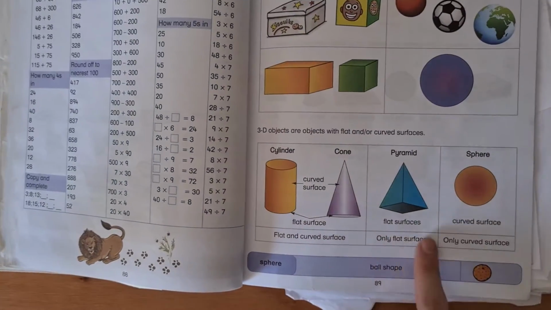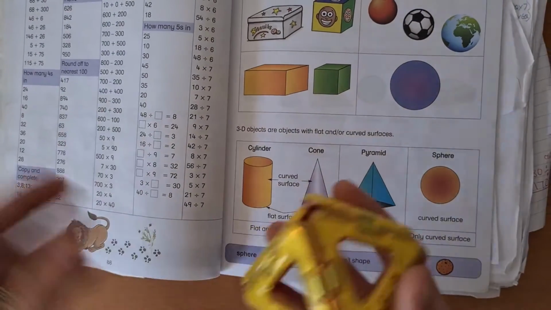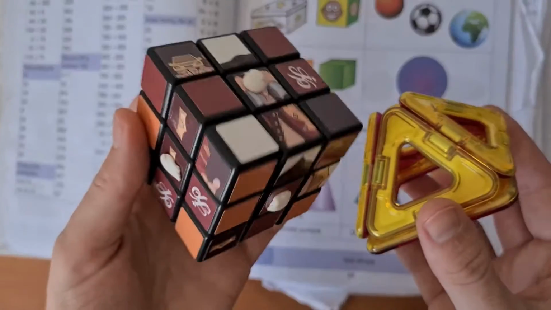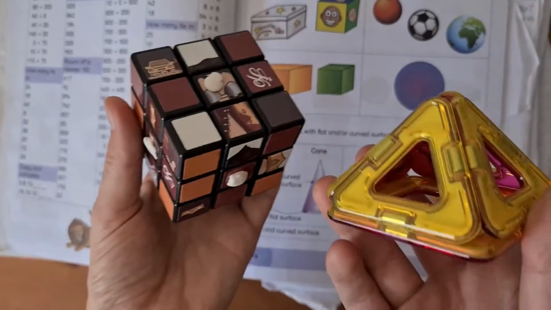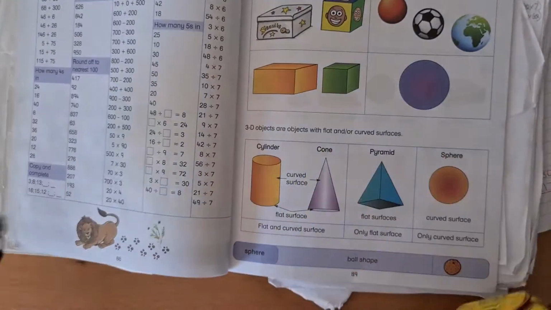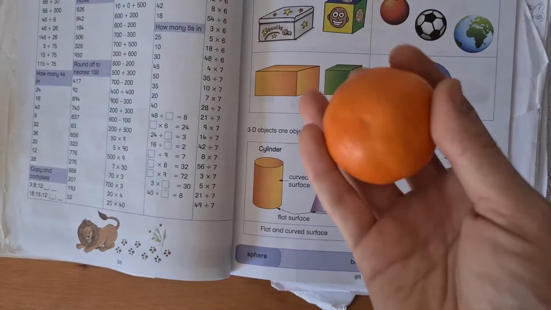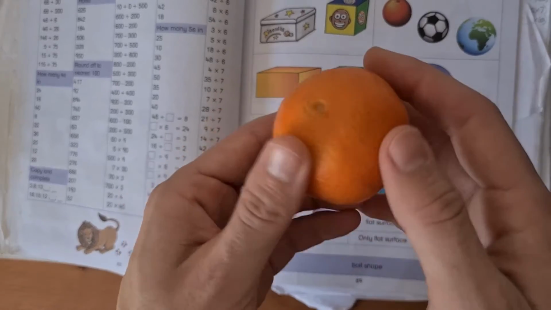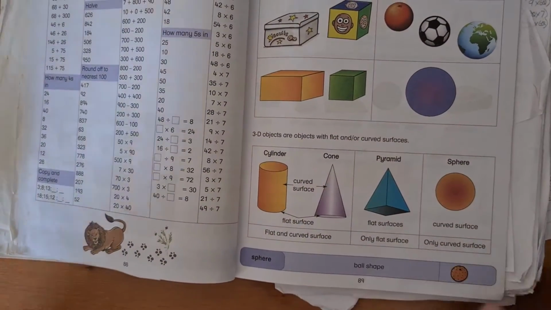Okay, but if I look here, this object has got only flat surfaces. That could be like a pyramid or a square. There's just flat sides to these objects. And then we've got a sphere, which is an only curved object. So you can see there's absolutely no flat sides to this. So that is what makes it only curved.